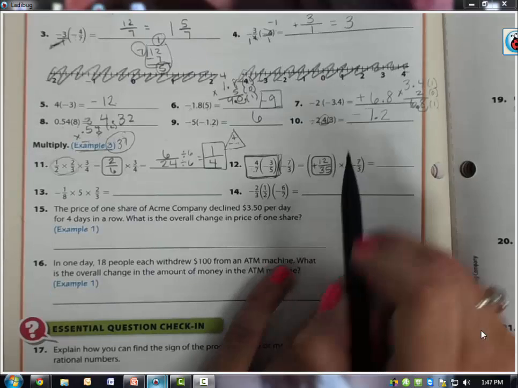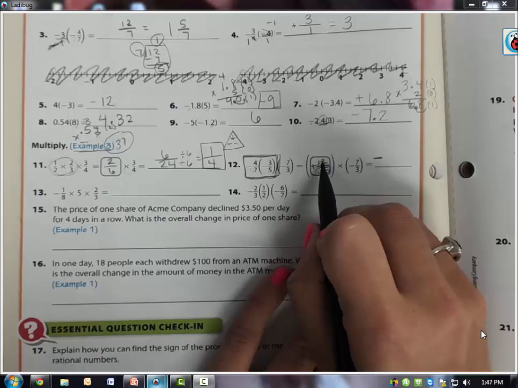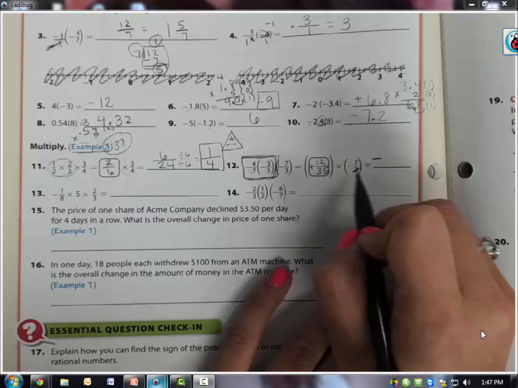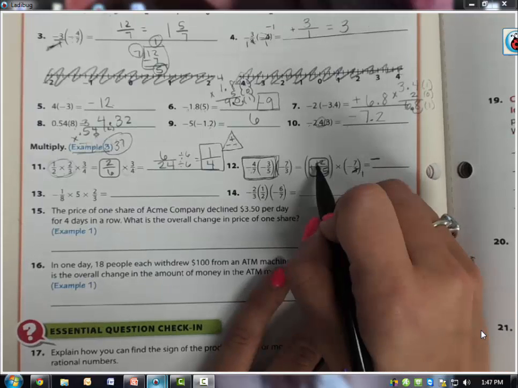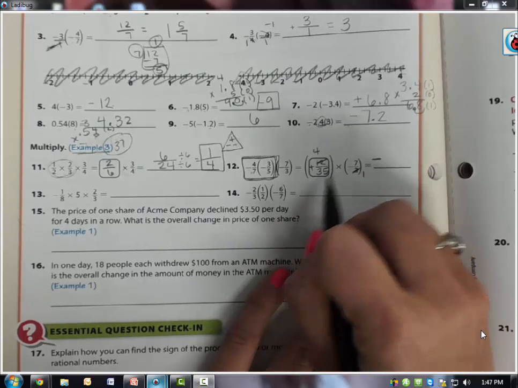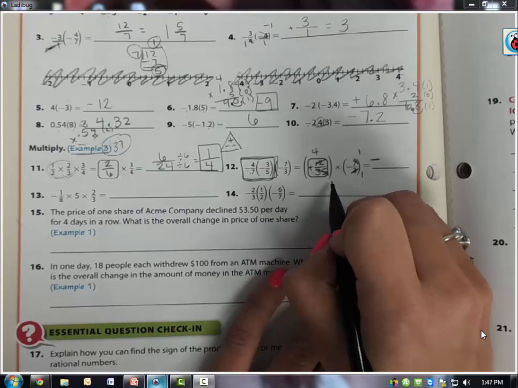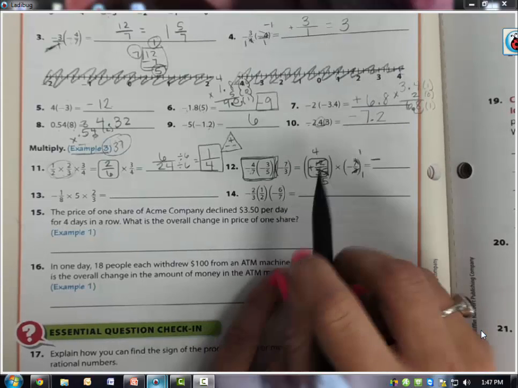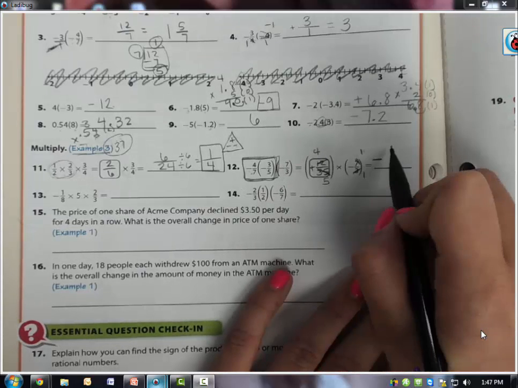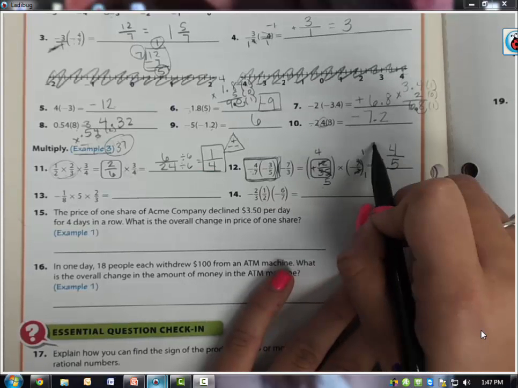Now let's cross-simplify. 12 and 3 both have a common factor of what? Good, 3. 3 can go into 3 once. 3 can go into 12 4 times. What about the other way? 35 and 7. 7 can go into 7 once. 7 can go into 35 how many times? Good, 5. Now, top times top, 4 times 1 is 4. Bottom times bottom, 5 times 1 is 5. Negative 4/5.